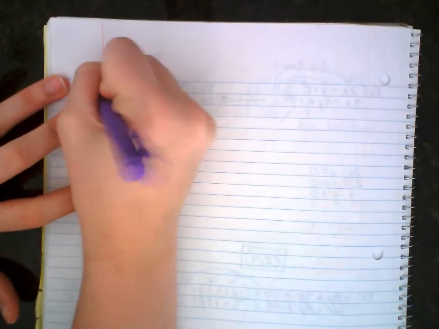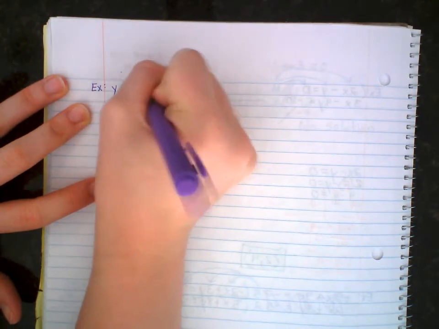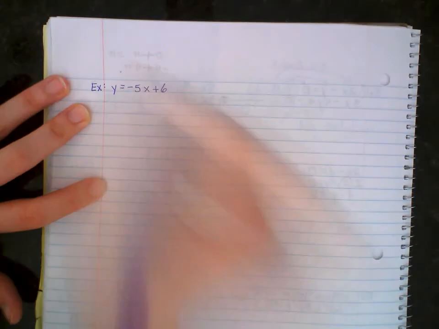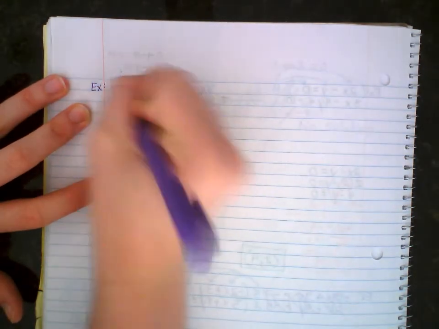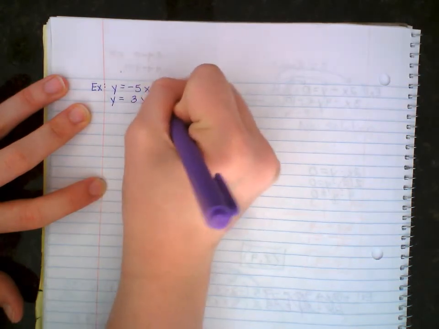Okay, so the first problem that we're going to do, and obviously the instructions are solve the system of equations using whichever method you'd like. So example 1 is going to be y equals negative 5x plus 6, y equals 3x minus 2. Okay, so right off the bat, we see our 2 equations.